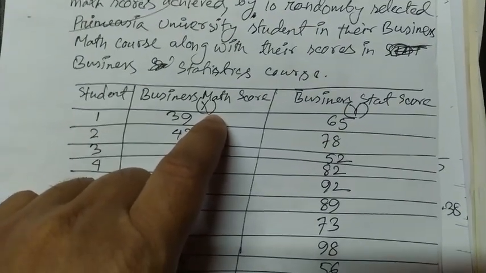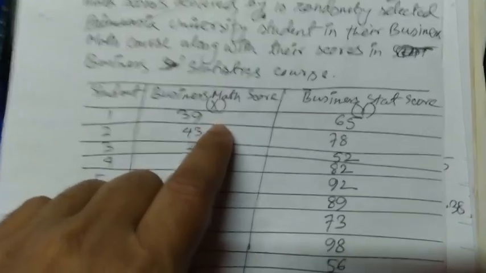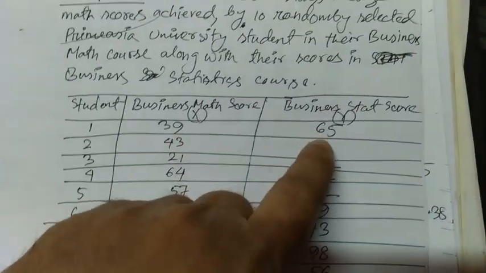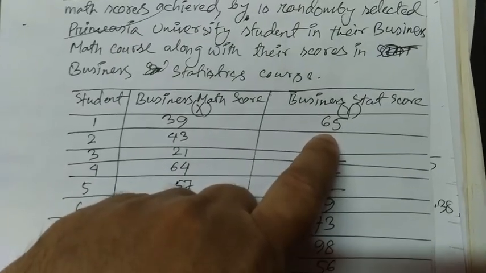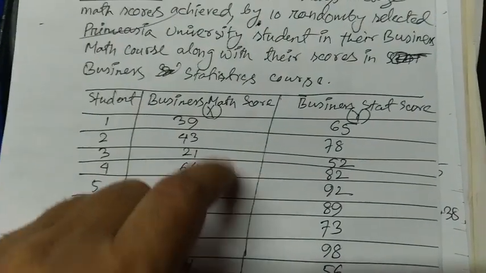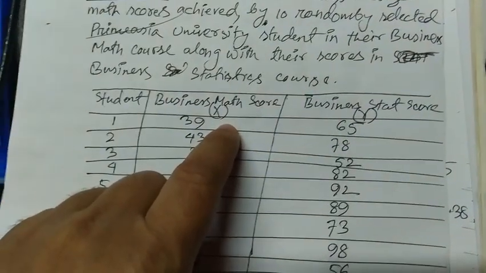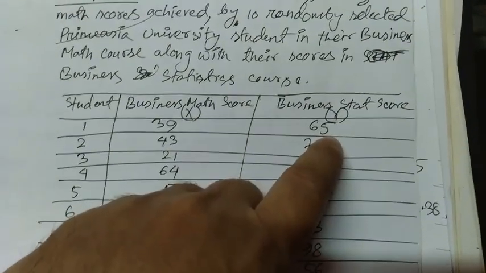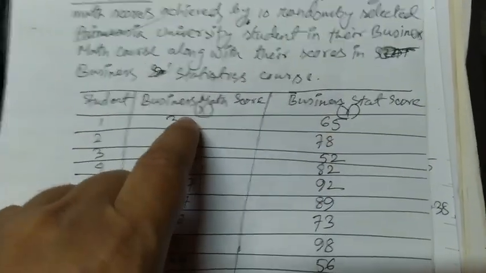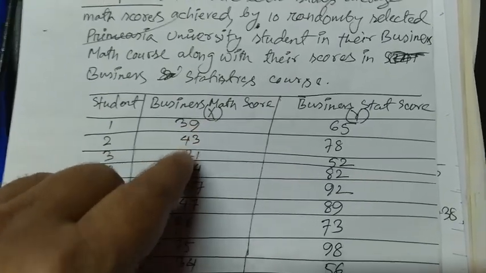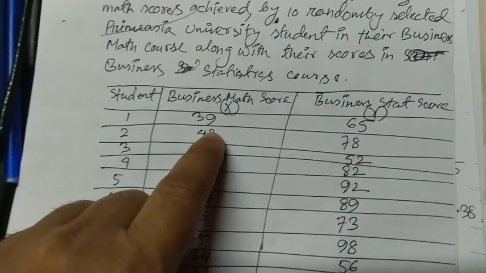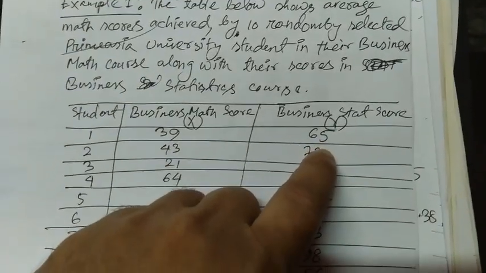And if a student has a solid background in business math, that means if a student is good enough in the business math course, in that case he or she will obviously perform better in the business stat course. That means we want to see the impact of business math score on the business stat course. That means this is the independent variable, this is the dependent variable. So we want to see how the score in business math course affects the business stat score.